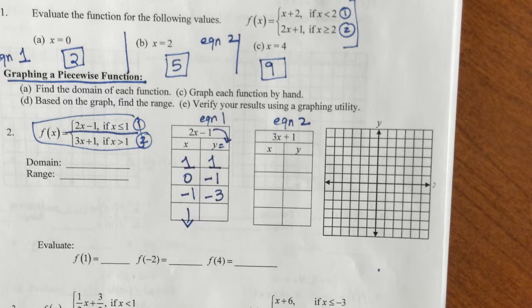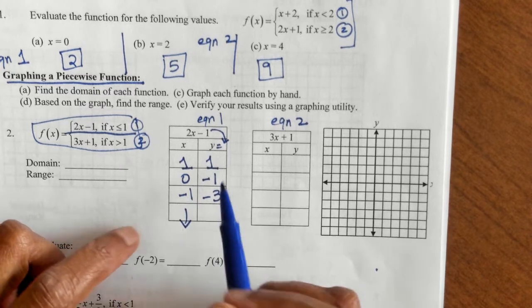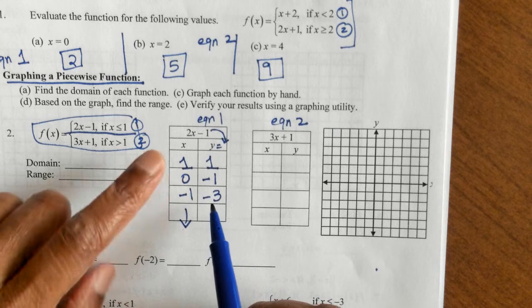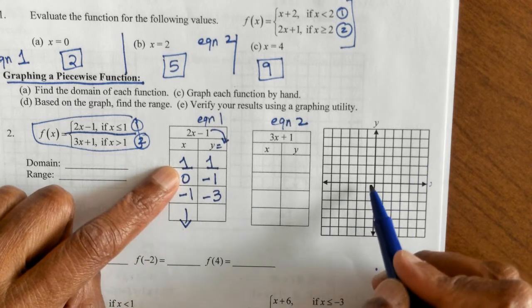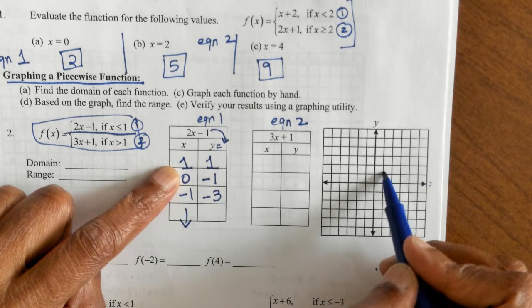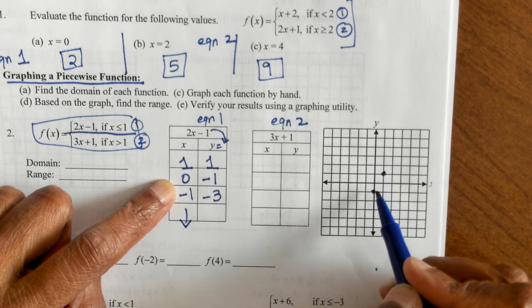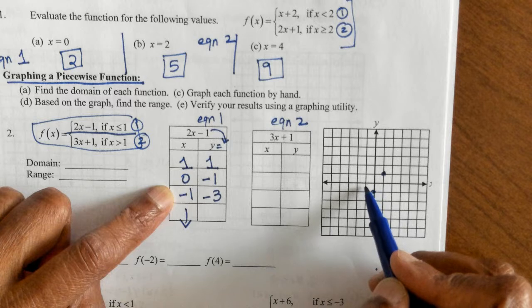Did we all get these values? Yes. When you substitute for 0 and -1? Awesome. Okay, now let's go ahead and graph this. So, when x equals 1, y equals 1. When x equals 0, y equals -1. When x equals -1, y equals 3.